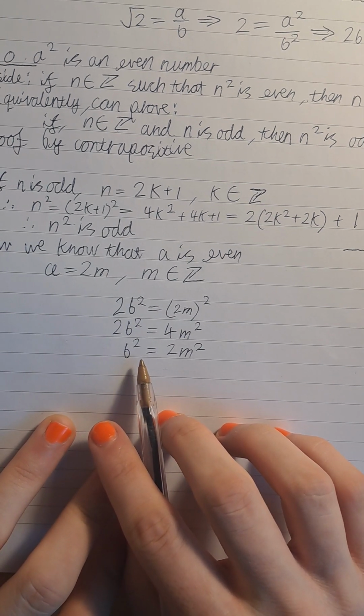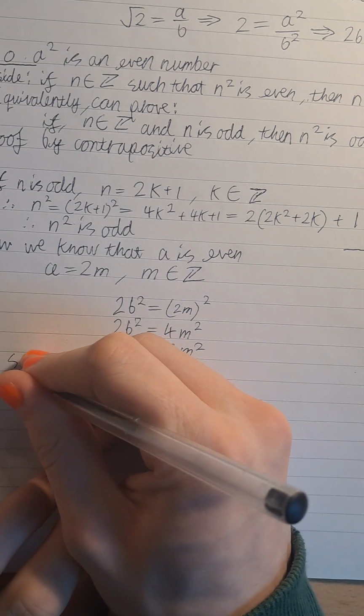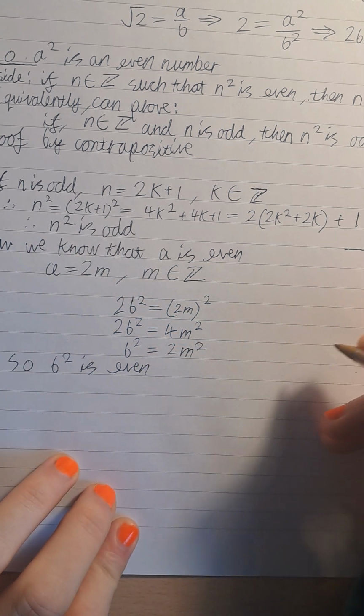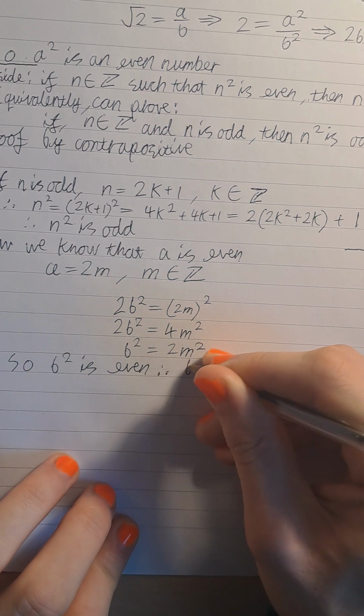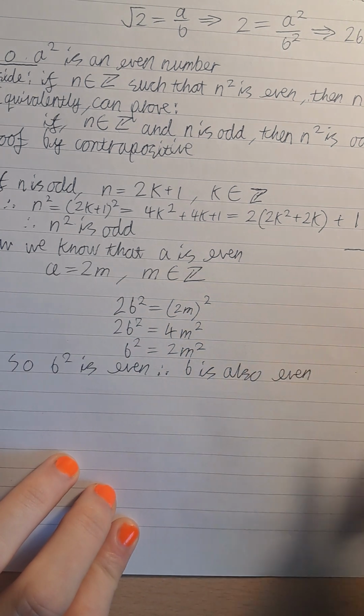And since m is an integer that's been times by 2, that means b squared must also be an even number. So b squared is even, therefore b is also even.